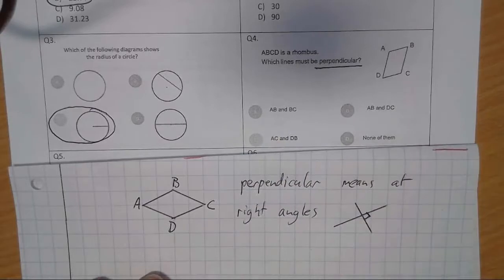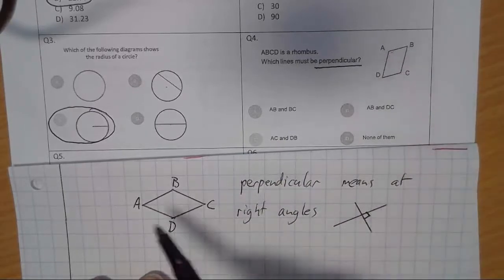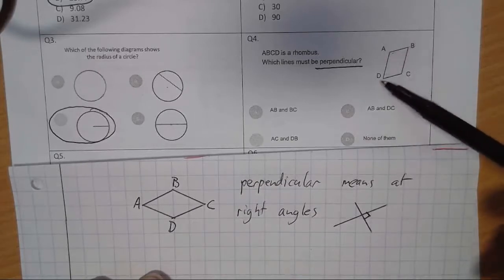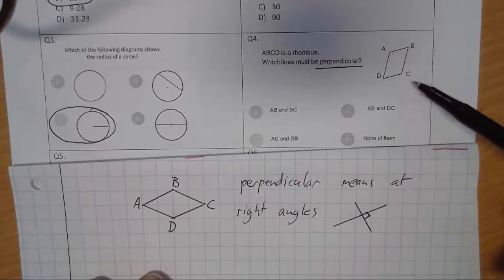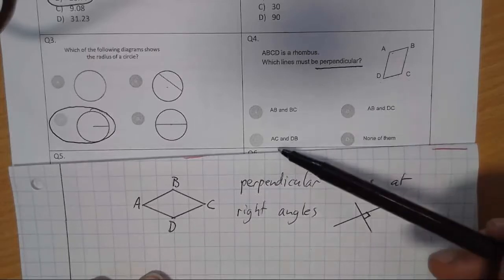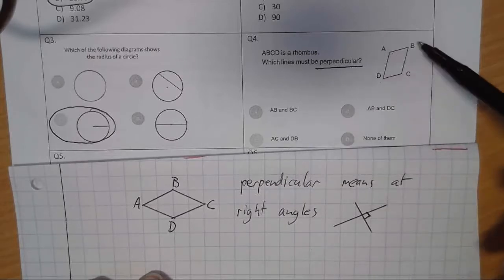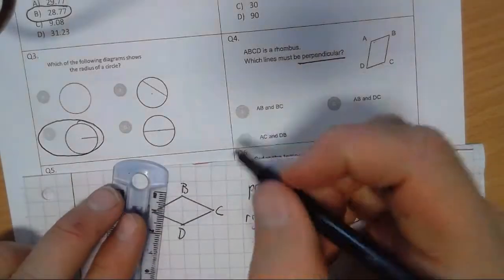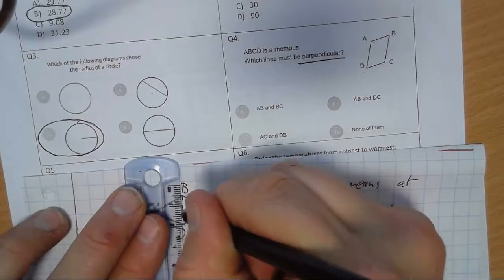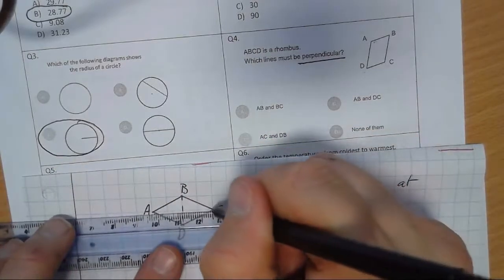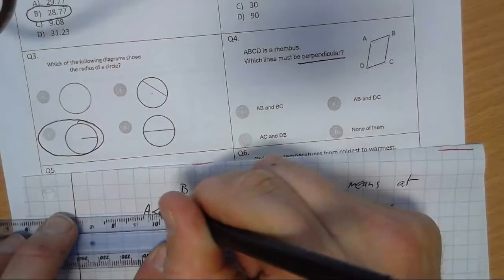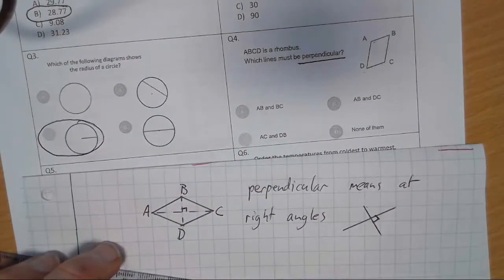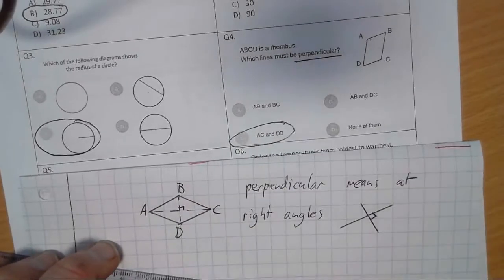So AB and BC, that's these two. They're not at right angles. AB and DC, those two are parallel, but they're not at right angles. AC and DB, so that's across the shape. And if we have a look across this shape, AC and BD, okay, we can see that it does cross at right angles. So that's why that one is the correct answer.